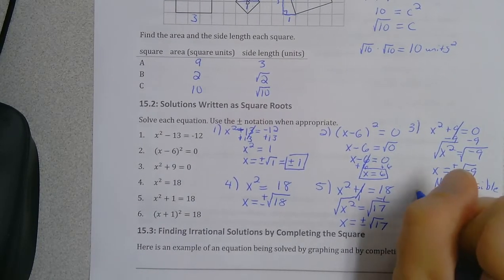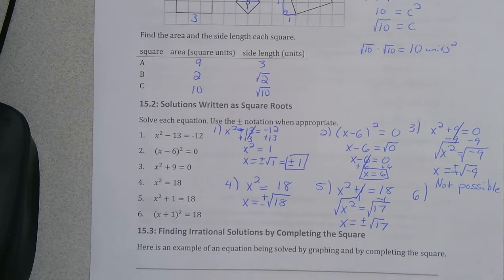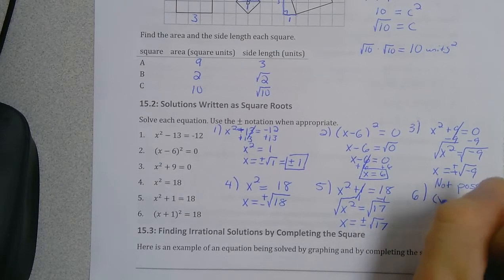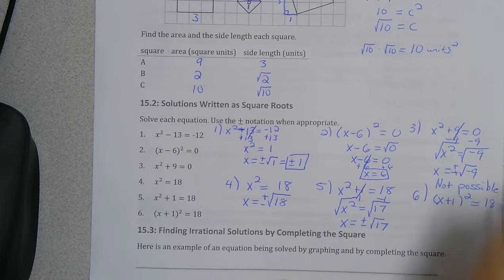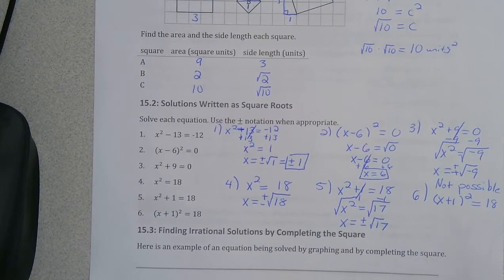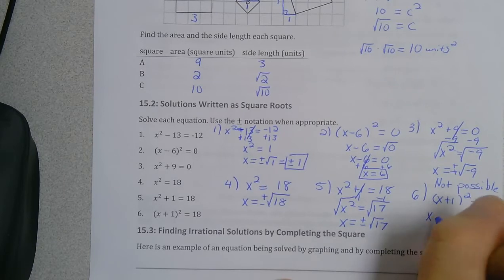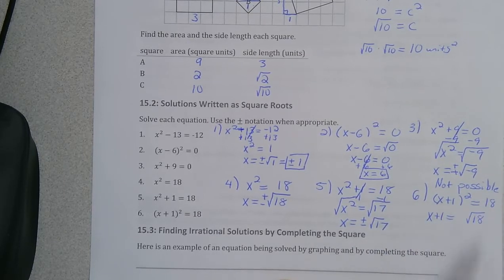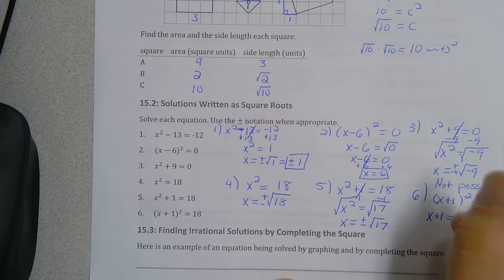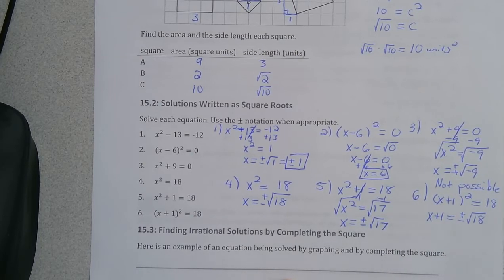And then lastly, for number 6, we have x plus 1 squared equals 18. So to undo the square, we take the square root of both sides. So x plus 1 equals the square root of 18. Don't forget we have a positive and a negative, so I'm going to put plus or minus the square root of 18.